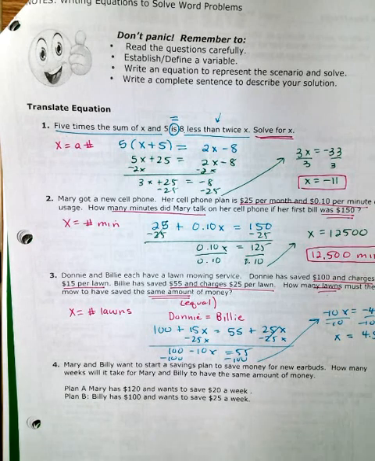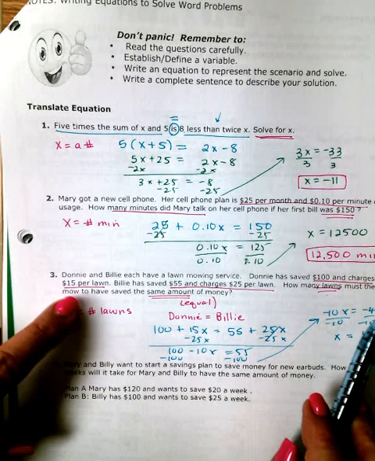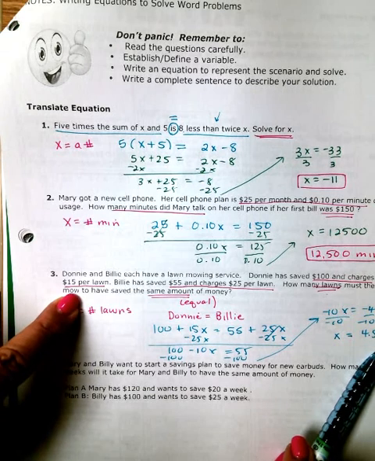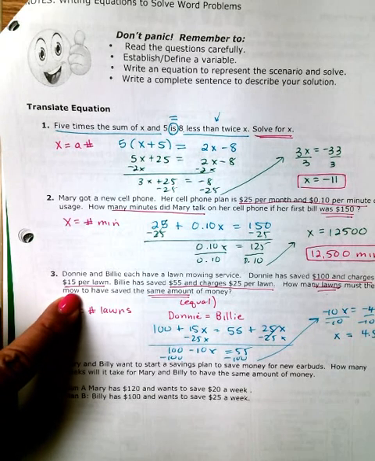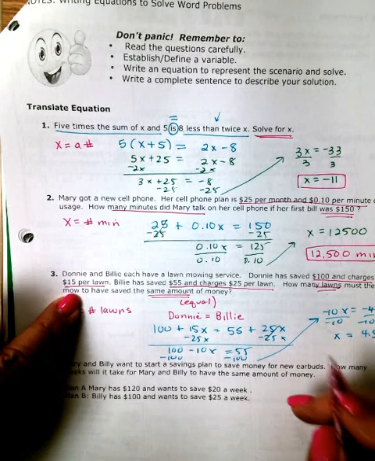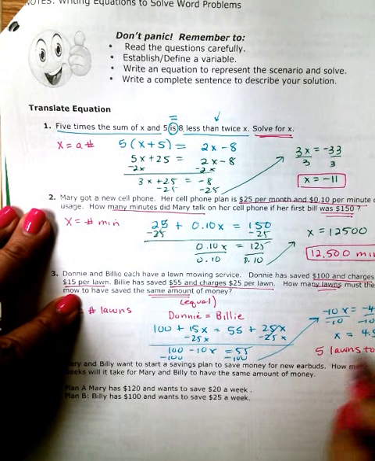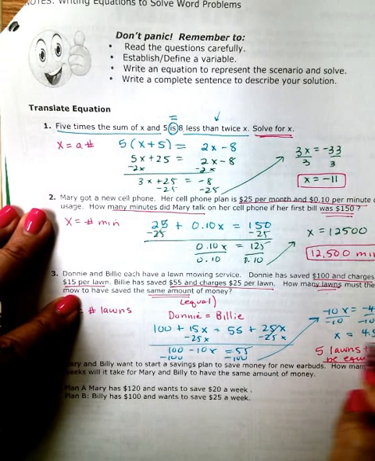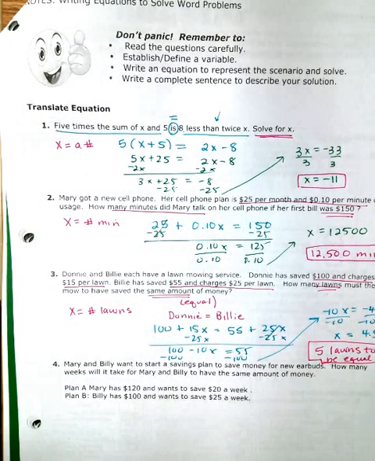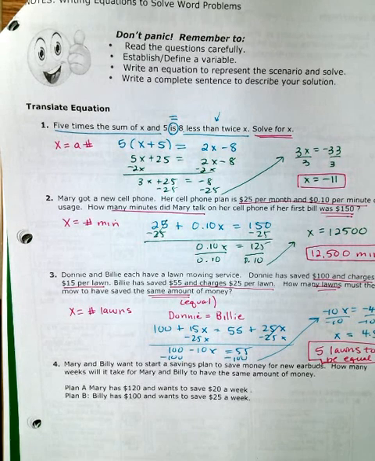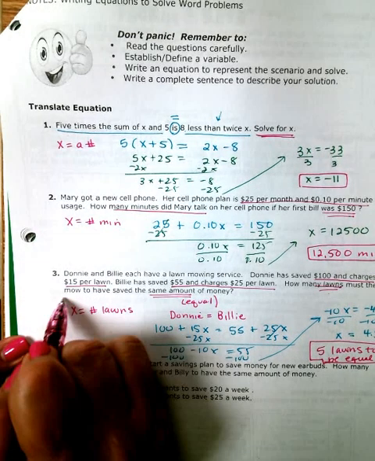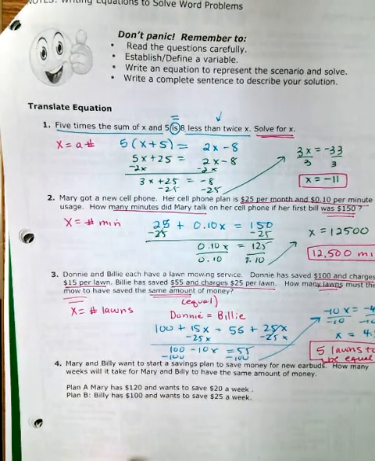Here it says, how many lawns must they mow? Can they mow half a lawn? No, the person would get really, really mad at them. You're exactly right. So they have to mow 5 lawns to be equal. Can't mow half that lawn or that person's not going to pay them, right? So you have to physically mow because it says how many must they mow. They got to mow the whole lawn. They can't mow half of it.